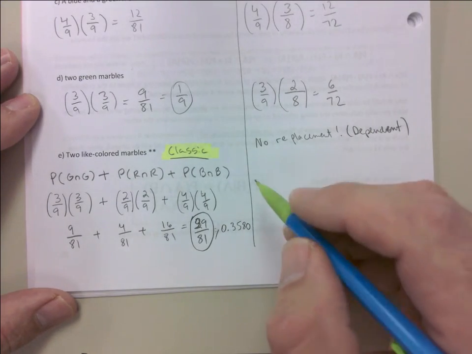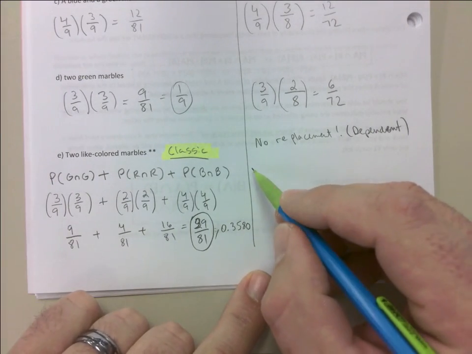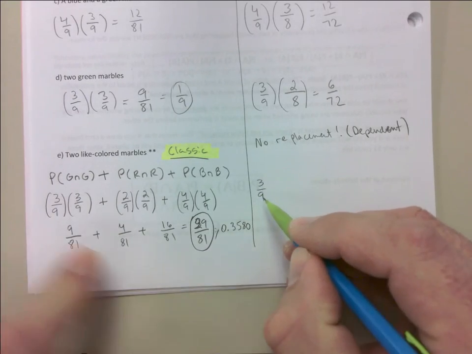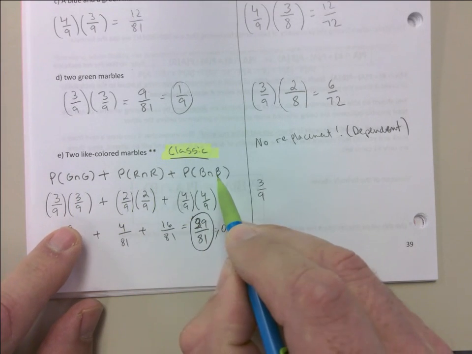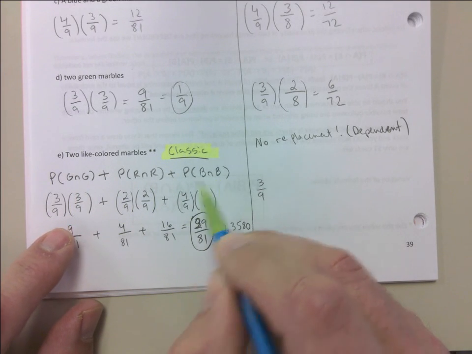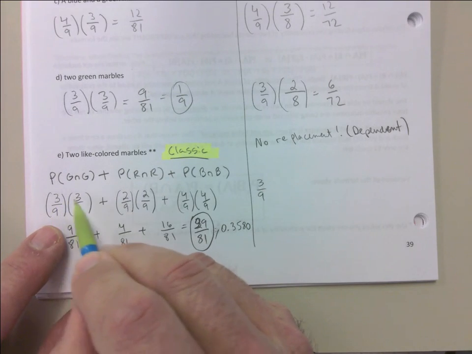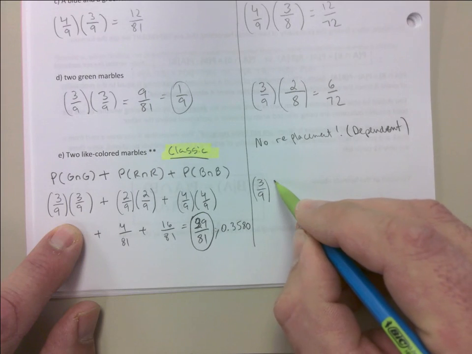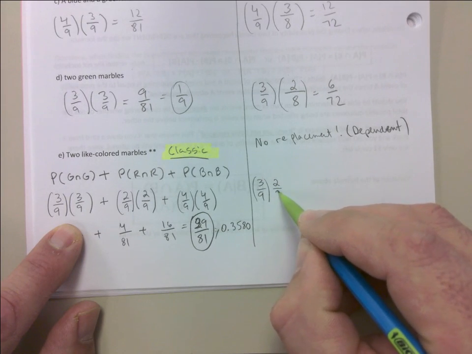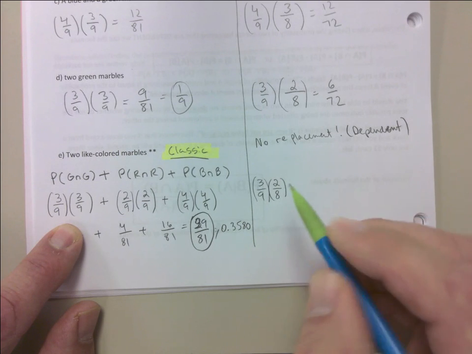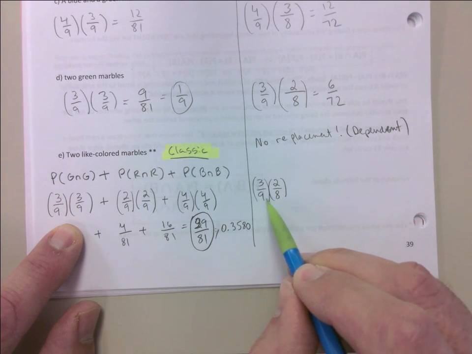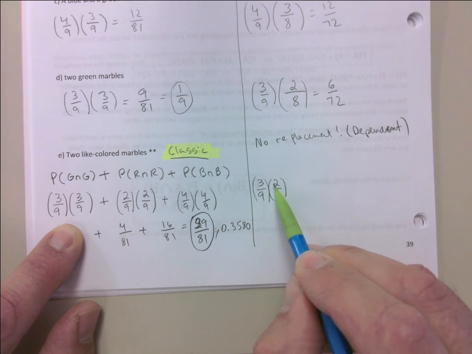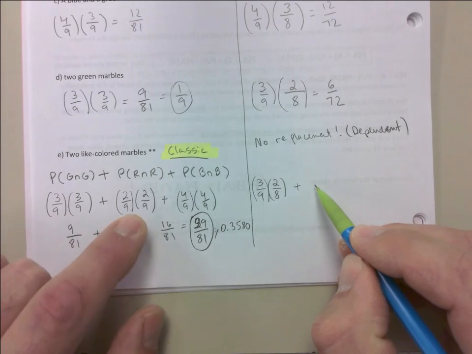So no replacements. So again, we would go the same route. We would go 3 over 9. So we'll go green and green, red and red, blue and blue. We'll add those up. So for this case here, we can use this to help us out. It's 3 over 9, and then it's what? 2 over 8. Because they're the same color, so the total goes down by 1. And since you grabbed that green one, you're down to 2. Plus, I go to the next one.